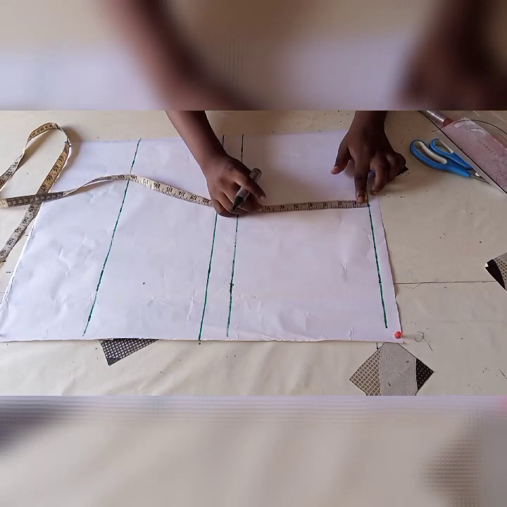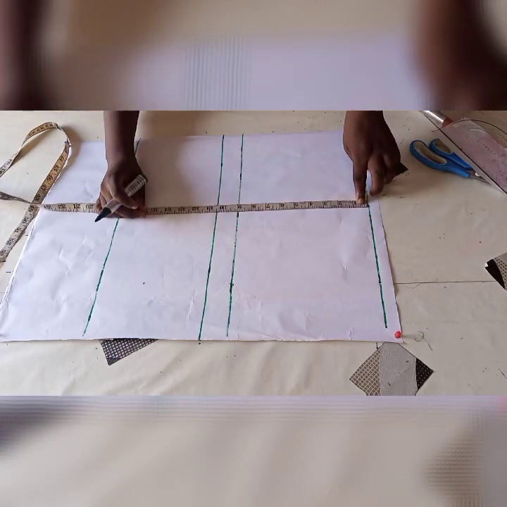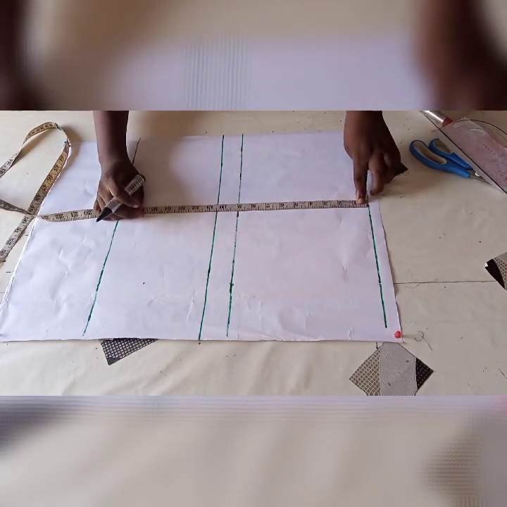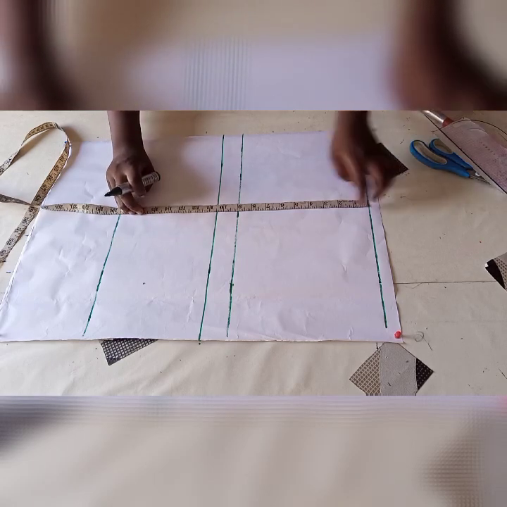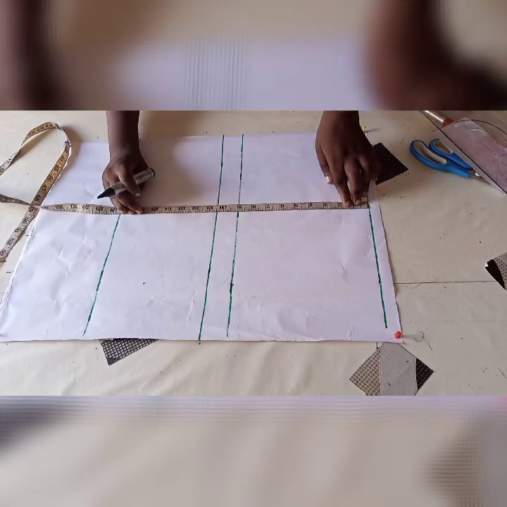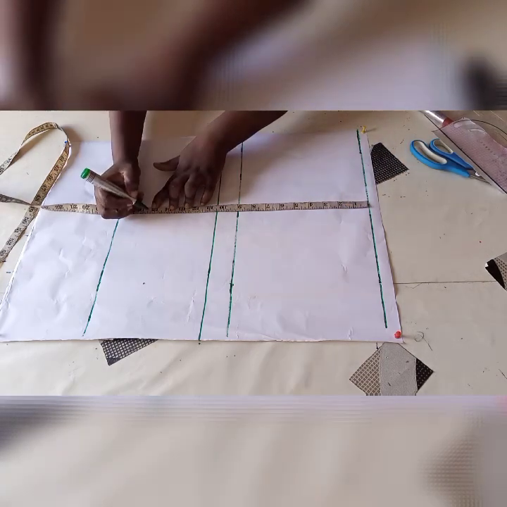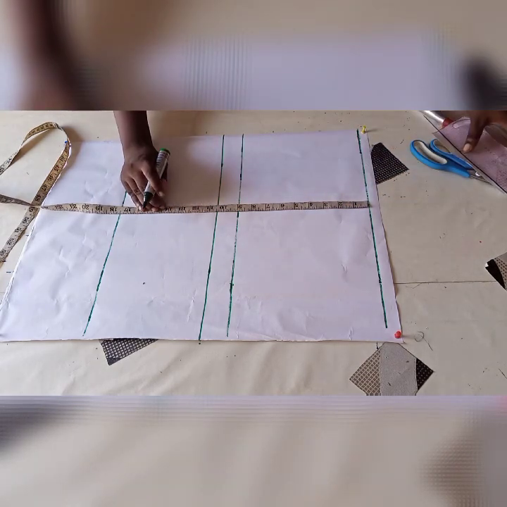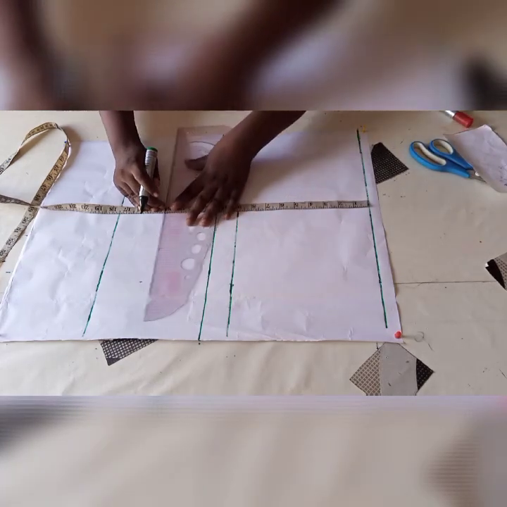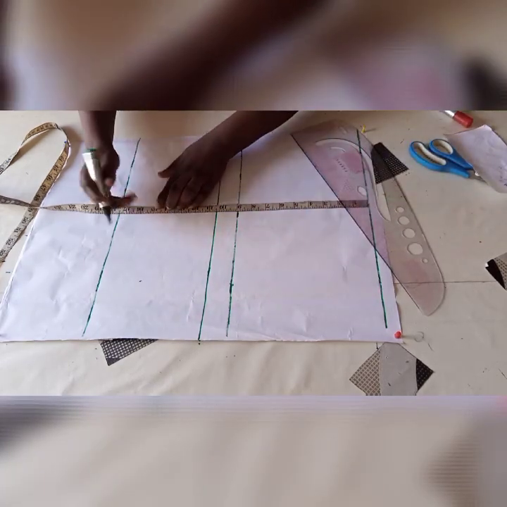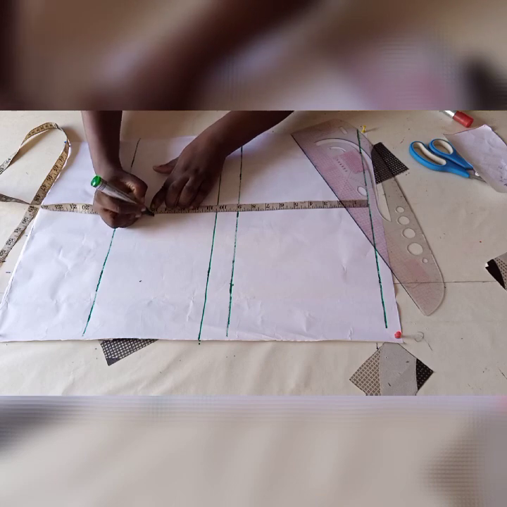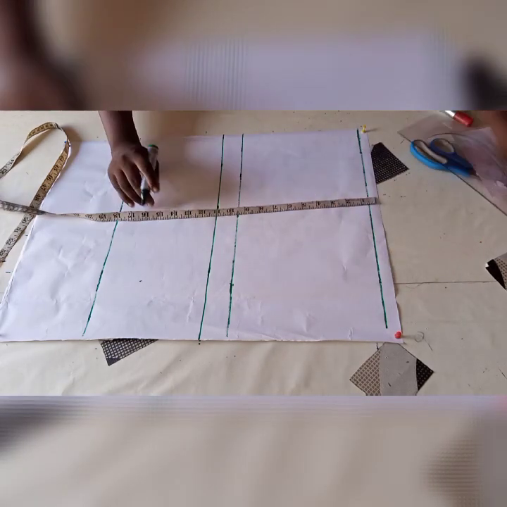Under bust, the length of the under bust is 15. You don't need to add anything to your under bust. The same measurement you took on your client is the same measurement you will use for the corset. So I'm using 15, the same measurement I took. So this is 15.